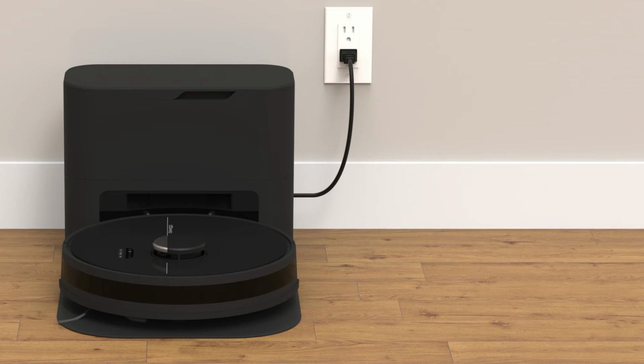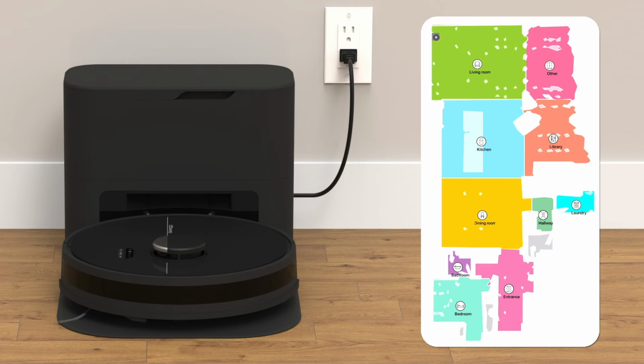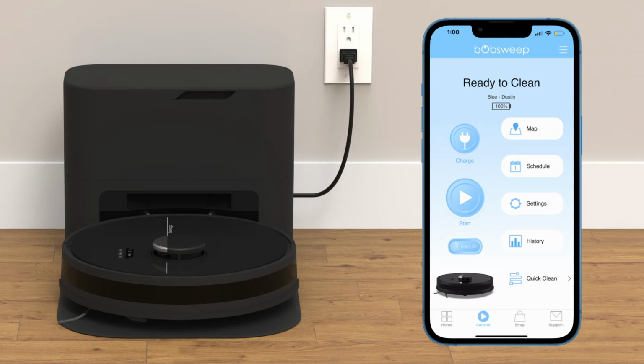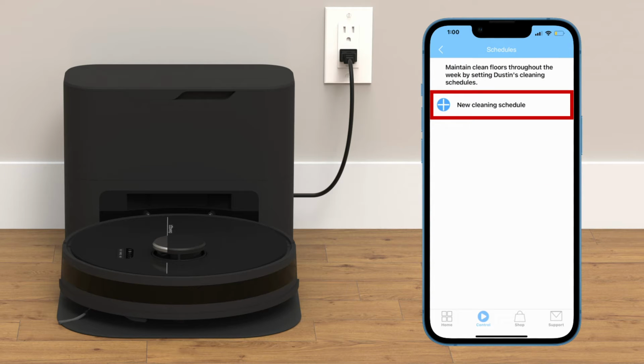Once your bot is connected to Wi-Fi and the map is ready, you can set up cleaning schedules. Dustin can follow up to 7 cleaning schedules at any given time. Open the bObsweep app, make sure Dustin is online and there are no active trouble messages at the top of the page. Click Schedule and tap Add New Cleaning Schedule.